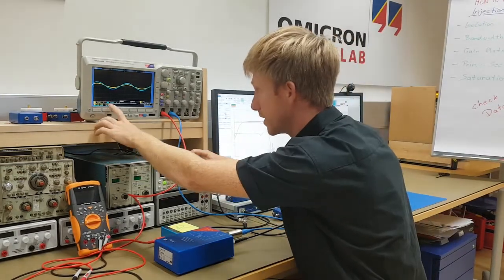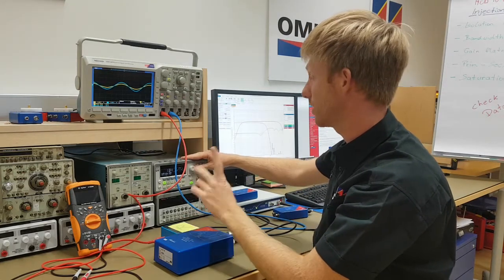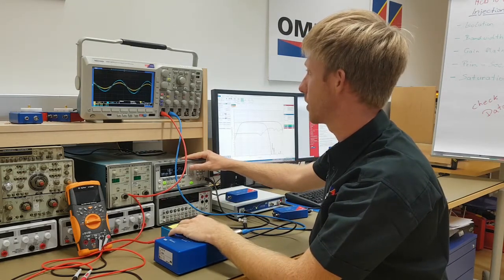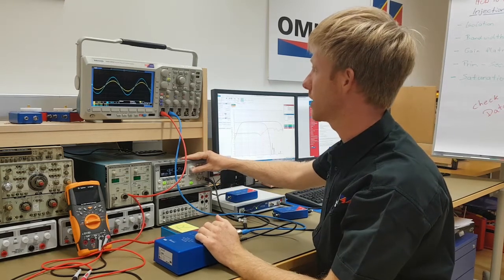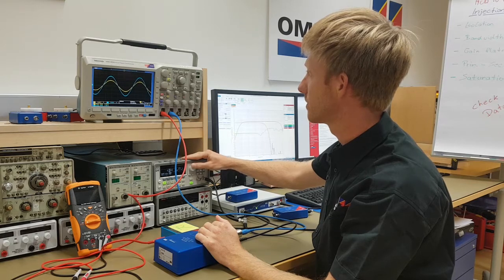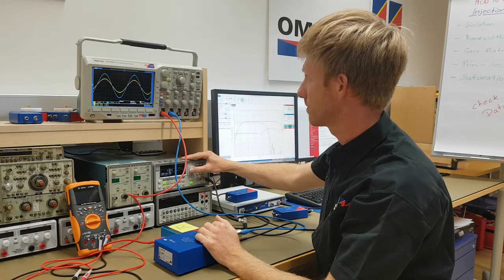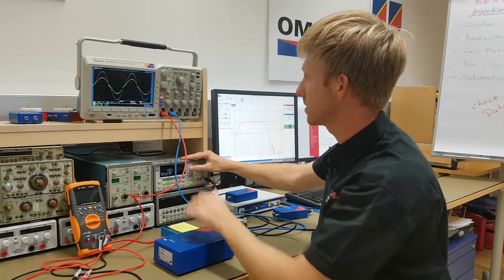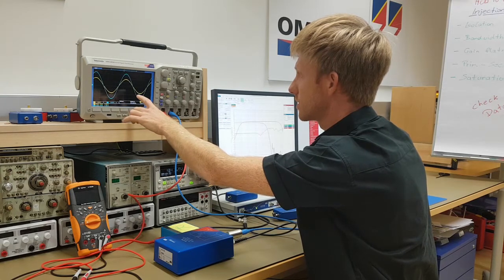Here we have the reading of the peak-to-peak voltage. So let's increase the voltage. We are at 1 Hertz, and now we increase power, increase voltage until we see some distortion saturating the transformers. Now we see some distortions start to appear, so let's lower until no distortion is there.